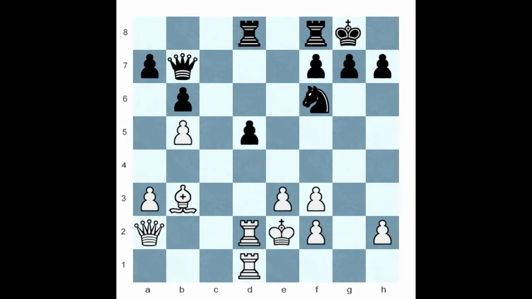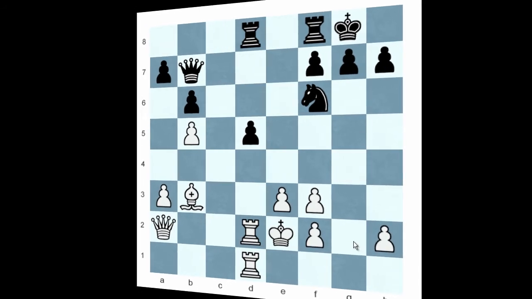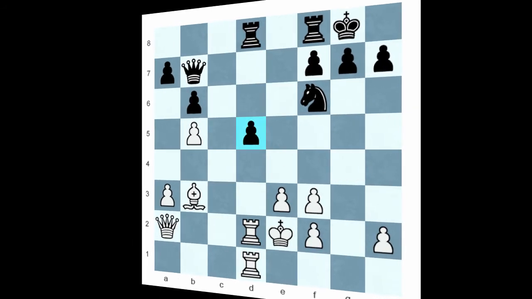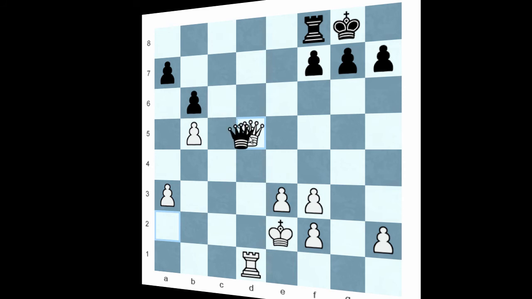White to play calculates that he could win the pawn on d5. He therefore plays bishop takes d5. Black continues with knight takes d5. White plays rook takes d5. And after rook takes d5, queen takes d5. Queen takes d5. Rook takes d5. White has emerged up an extra pawn.